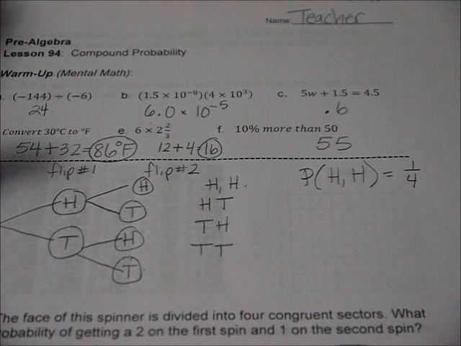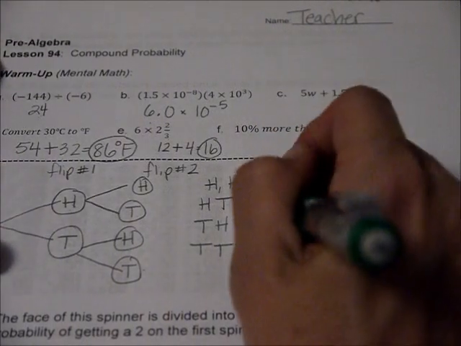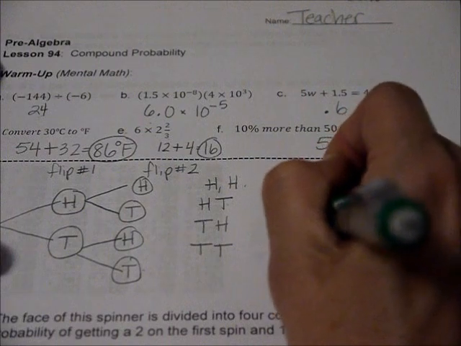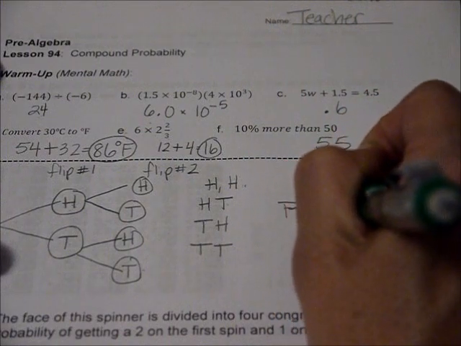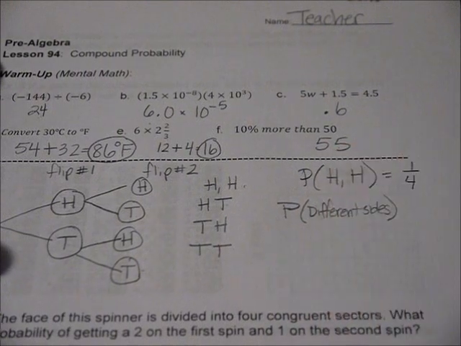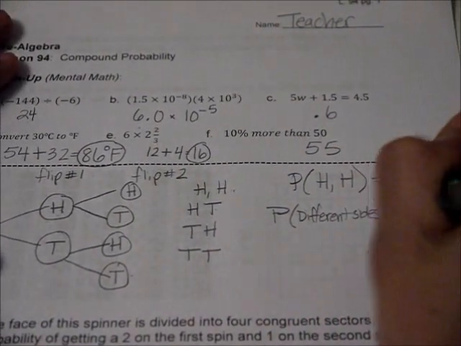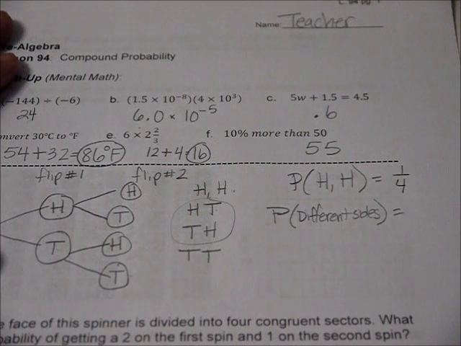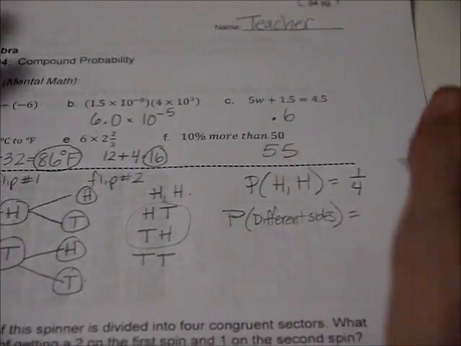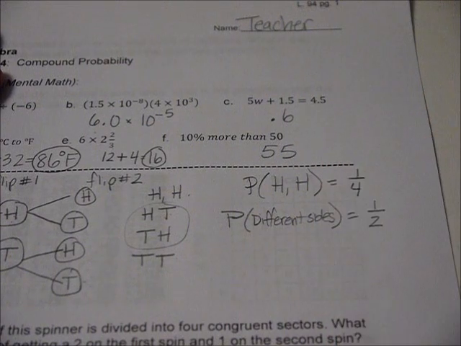The flips are going to be different. So we would say the probability of getting different sides after 2 flips. Well, these 2 give us different sides of the coin, so it looks like we got 2 out of 4, or 1/2 of the time we're going to get one and the other.